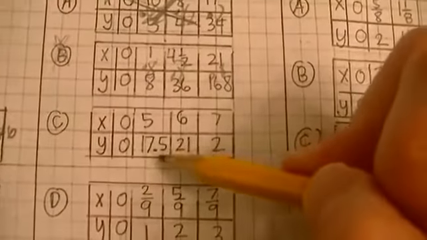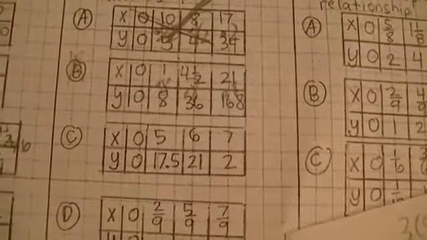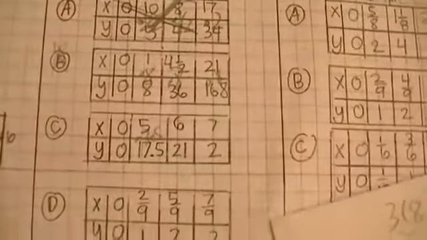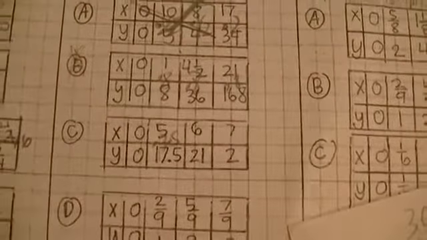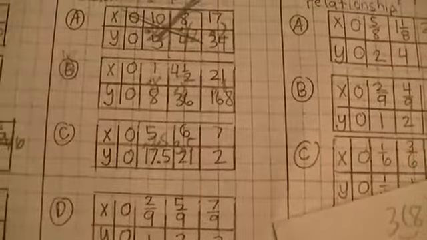Just double check. Okay, 17 1/2 divided by 5, and I got 3.5. And then 21 divided by 6, I got 3 1/2. And then 2 divided by 7, I did not get 3 1/2. So that one's the one that messes us up.